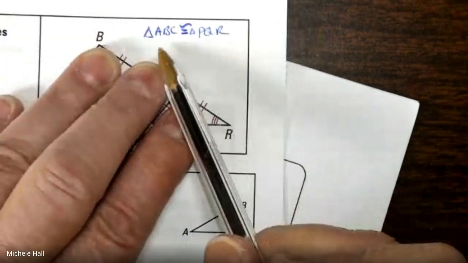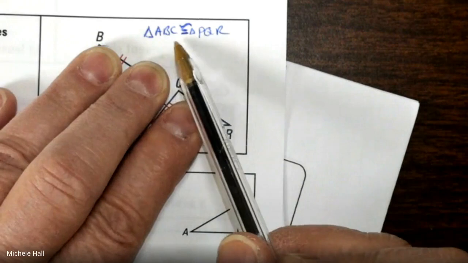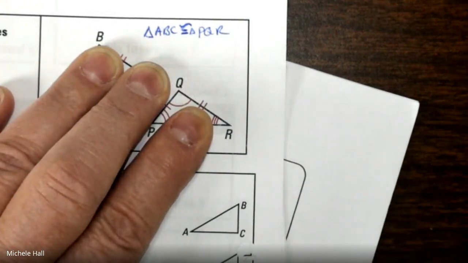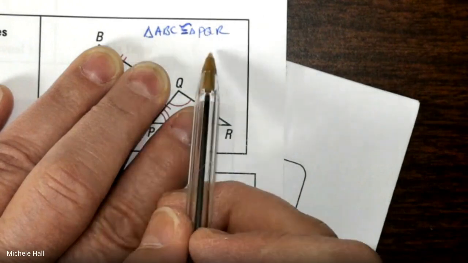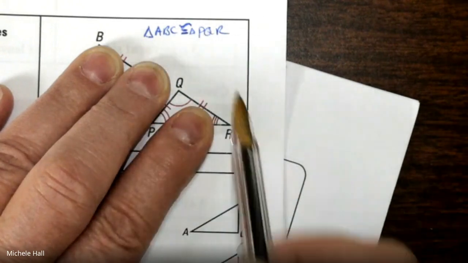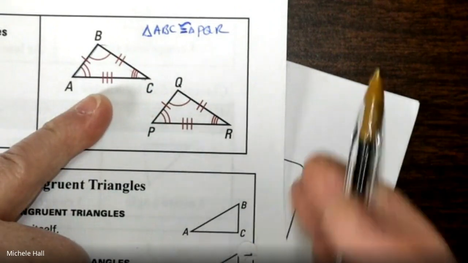So according to this, let's see. Side AC is going to be congruent to what side? Exactly. I'm going to look at my picture now. AC and PR have the same markings. So we know that order matters.